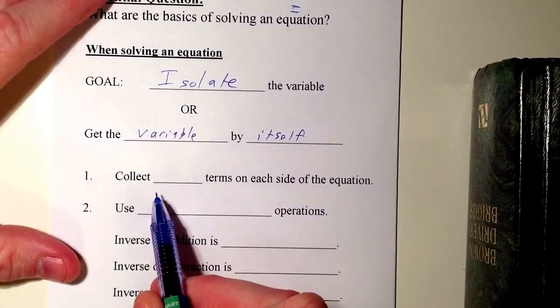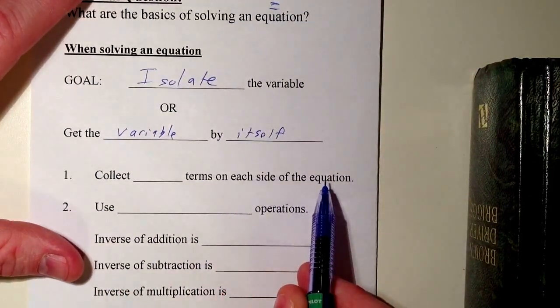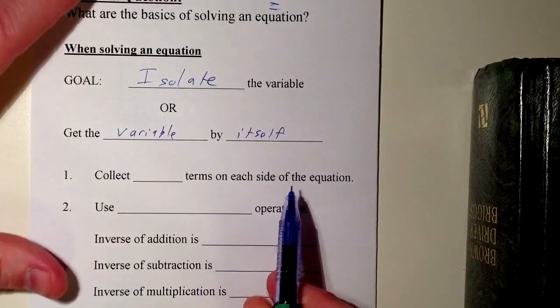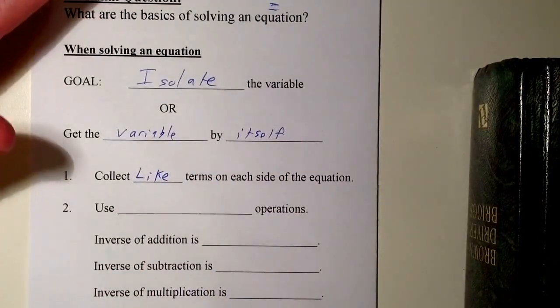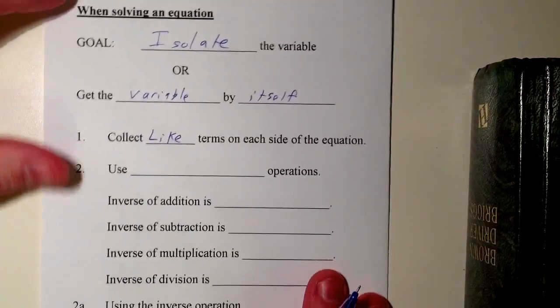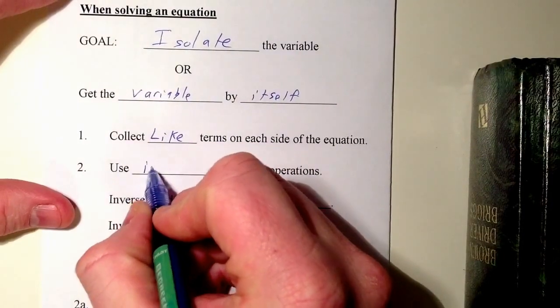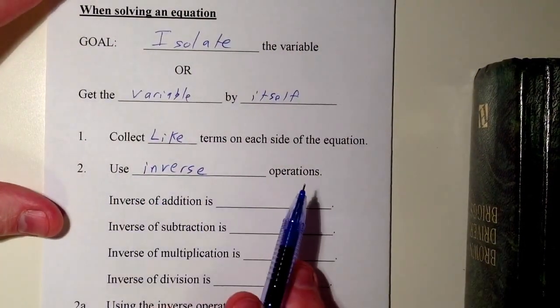First of all, just like we've been doing, on each side of the equation, we're going to collect like terms. It's exactly what we've been doing in class with expressions. We're going to do the same thing here. Then we're going to use the word inverse. We're going to use inverse operations.